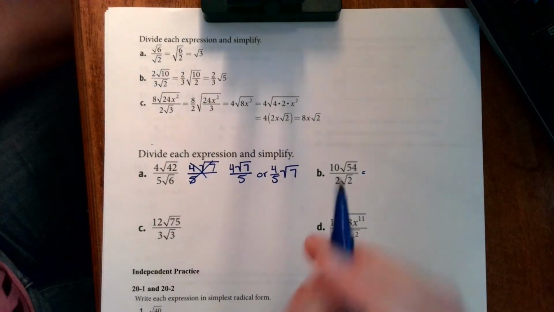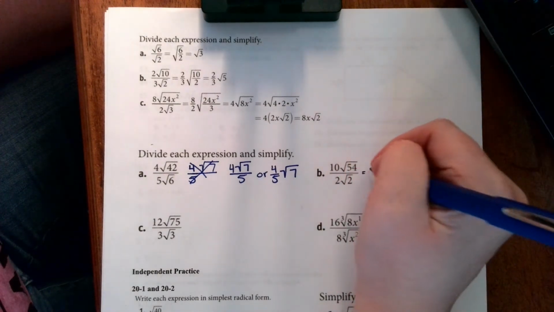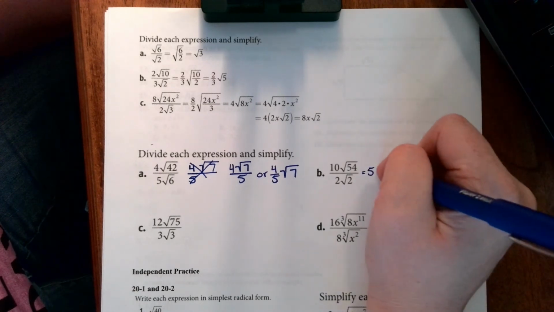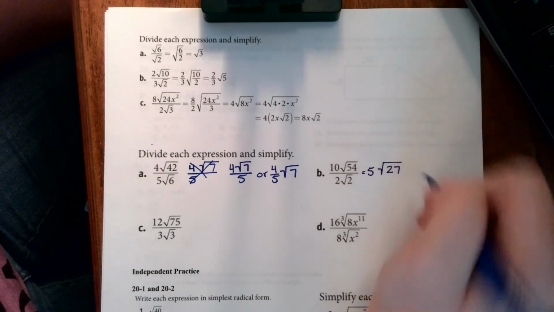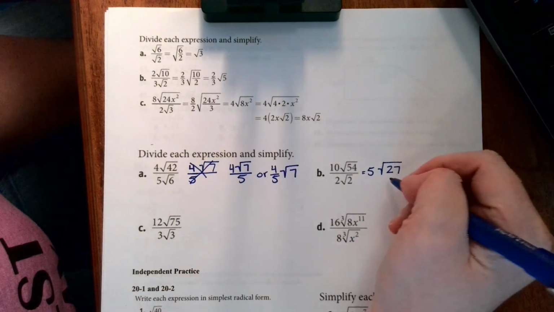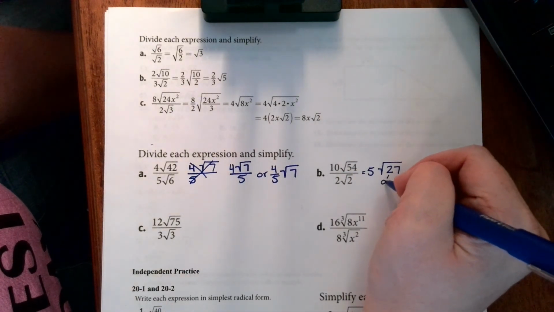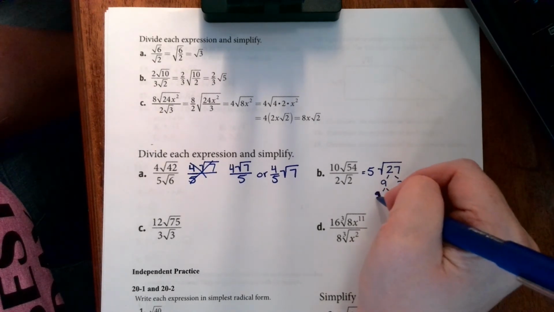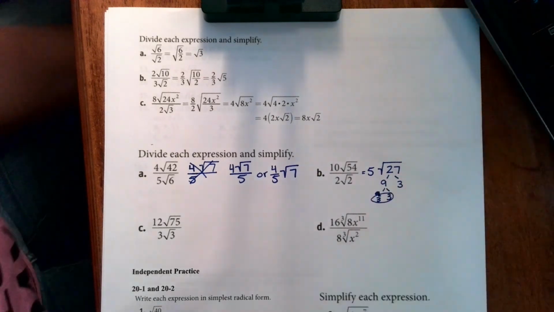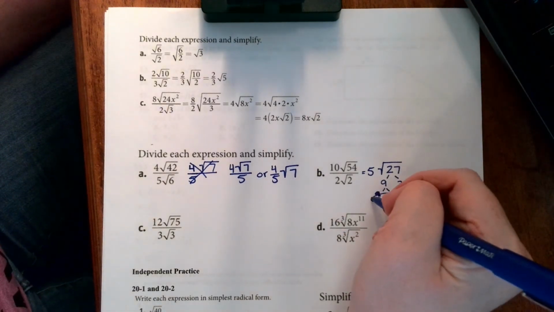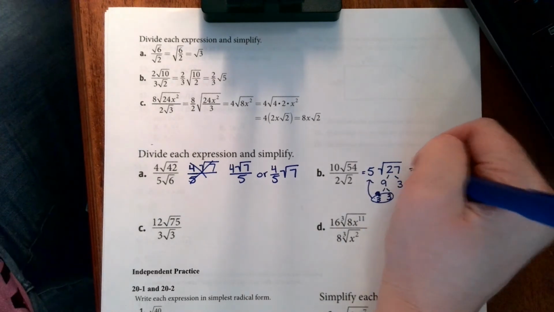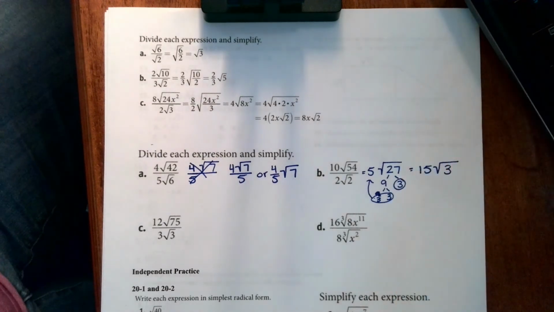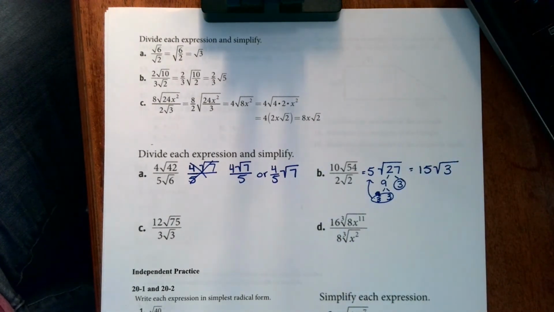Okay, part B. 10 divided by 2 is 5. 54 divided by 2 is 27. So we've got 5 times the square root of 27. And this can be simplified some. So 27 can be multiplied by 9 and 3. 9 can be split into 3 and 3. So I'm going to take my pair of 3's out, multiply it by the 5 that's also on the outside. And that becomes 15 times the square root of that 3 that's by itself.